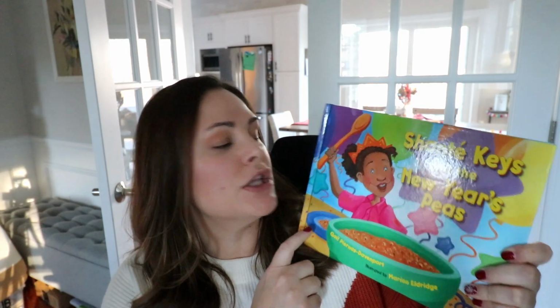And last year I mentioned this book right here, Shante Keys and the New Year's Peas, because I loved this one where it explained what different families and different cultures in Shante Keys' neighborhood actually eat to celebrate their new year, and it kind of already goes into a little bit of comparing and contrasting, so you can use this book along with the others. Then of course in February, when the Lunar New Year actually arrives, you could talk a little bit more about it, but this way students have some background knowledge and they've already begun to compare and contrast the two.